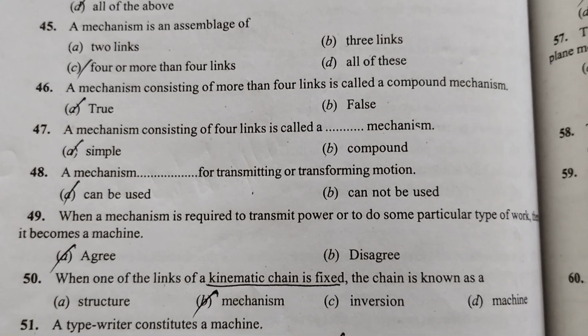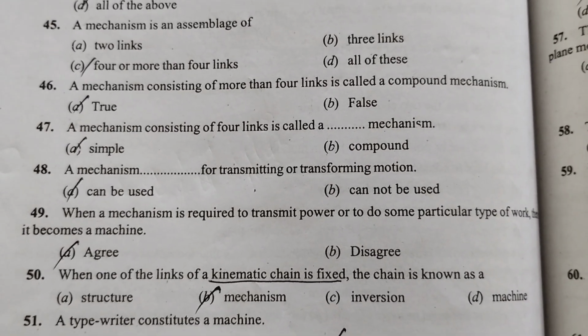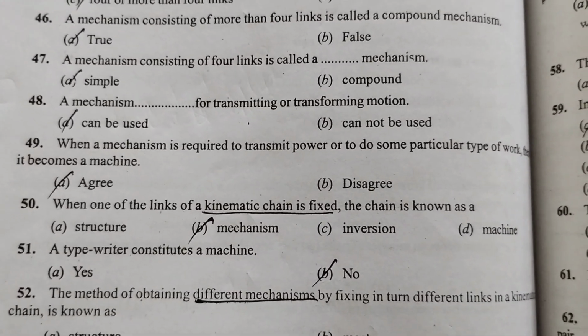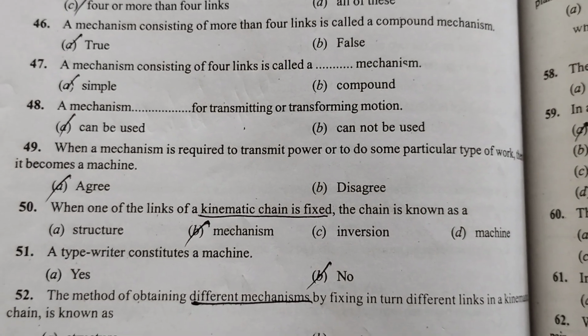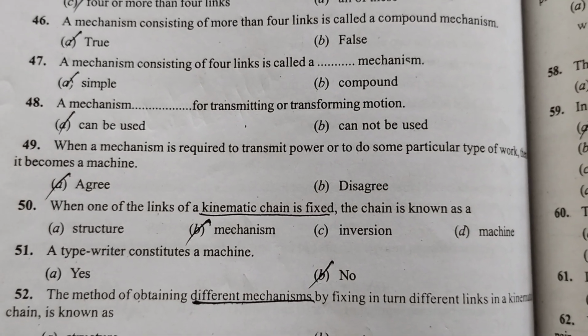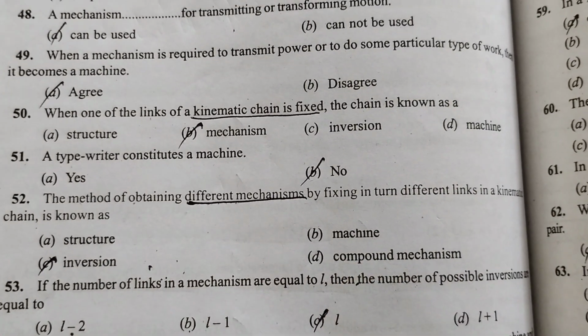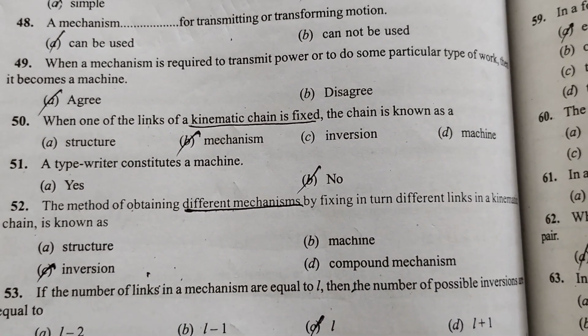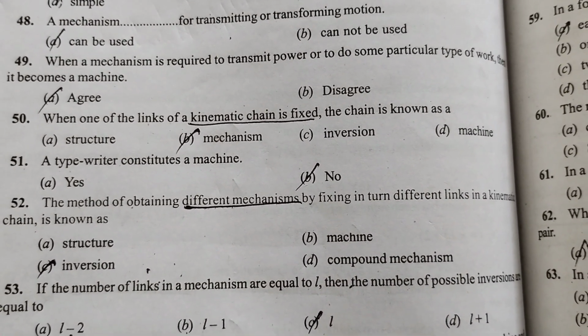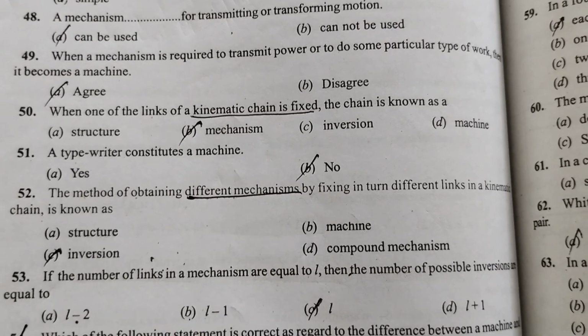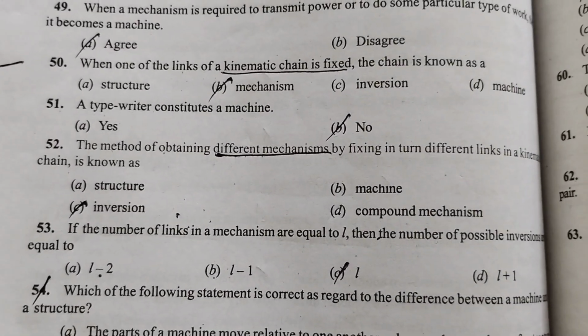A mechanism is used for transmitting motion. When a mechanism is required to transmit power to do some particular type of work, it becomes a machine. When one of the links of a kinematic chain is fixed, the chain is known as a mechanism. A typewriter is a mechanism.